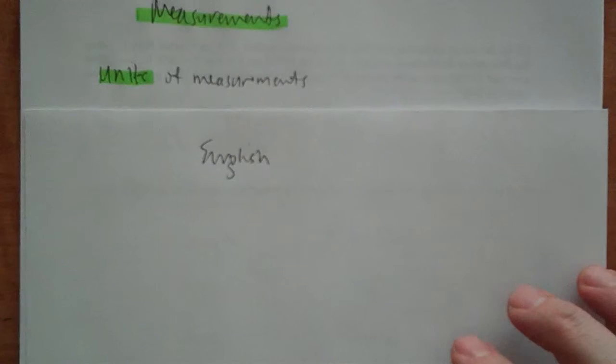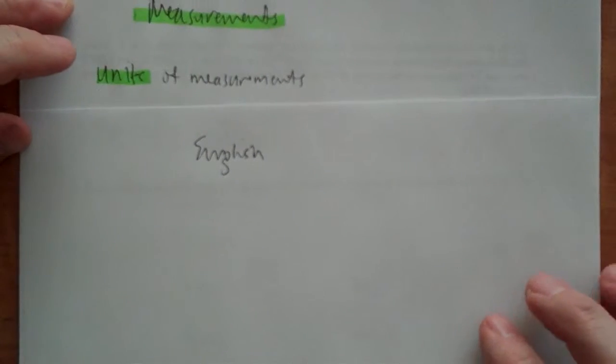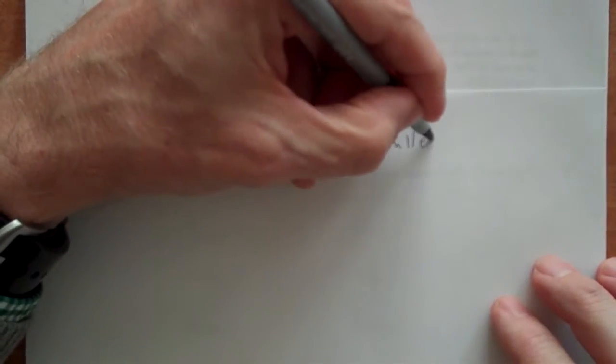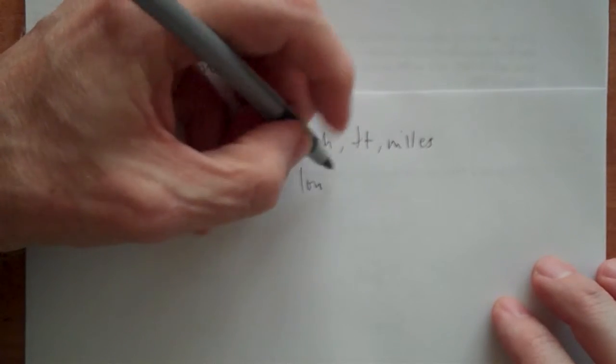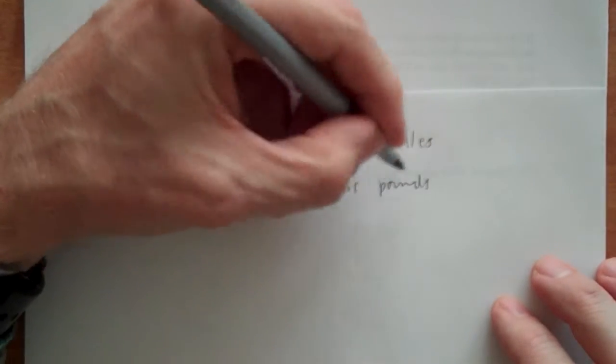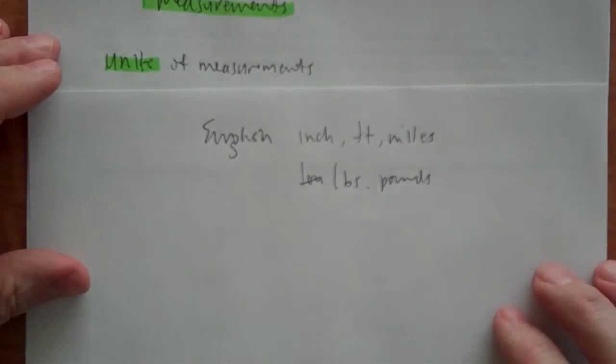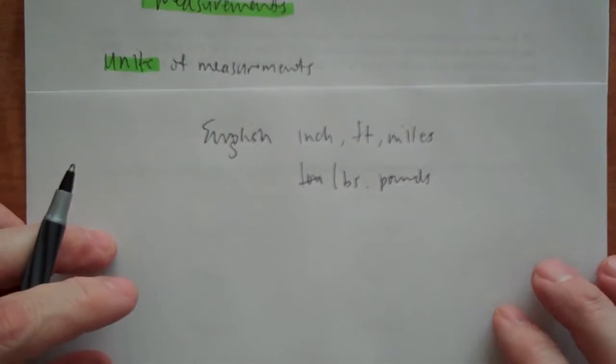We're doing our work in the United States, and likely most of you are most comfortable with units of measurement that belong to the English system, which is great. Love it to death because it's familiar to me. Inches, feet, miles, pounds. How do you spell pounds? With an L? LBS, okay. Pounds, all right. Those are from the English system. Can you read my writing?